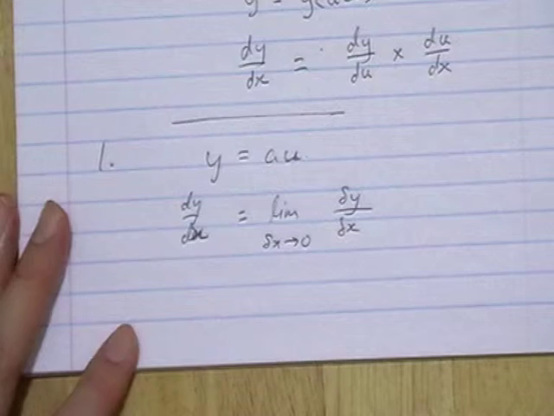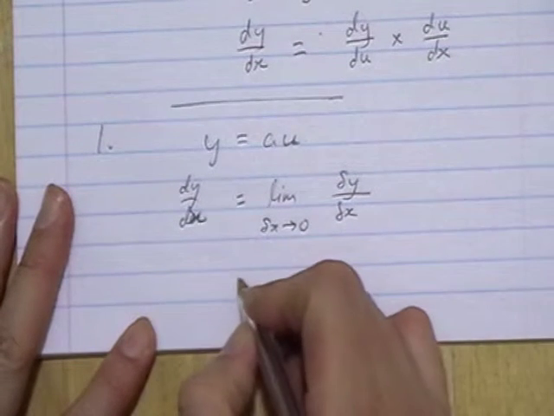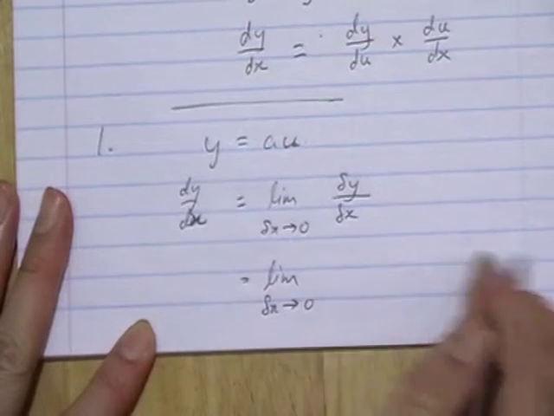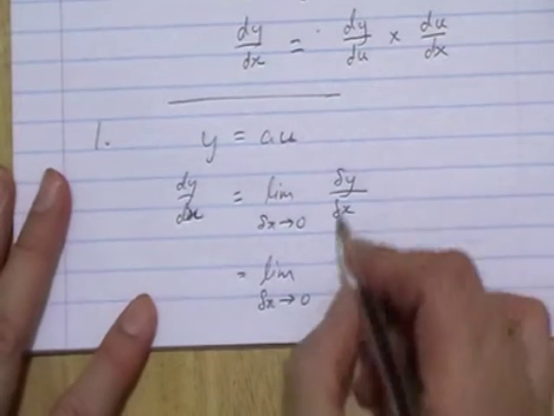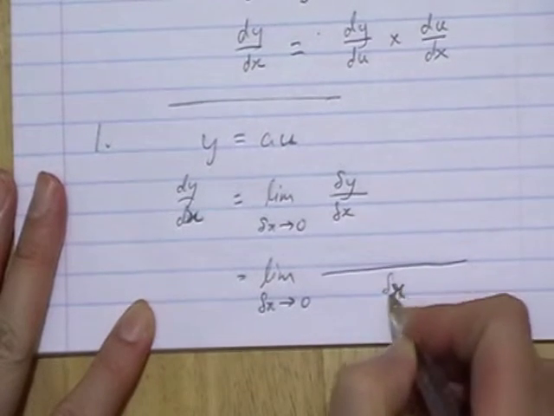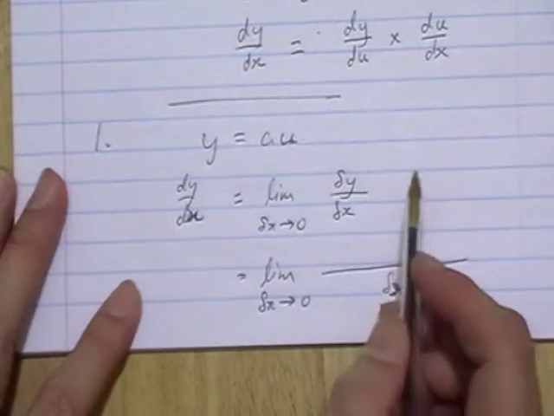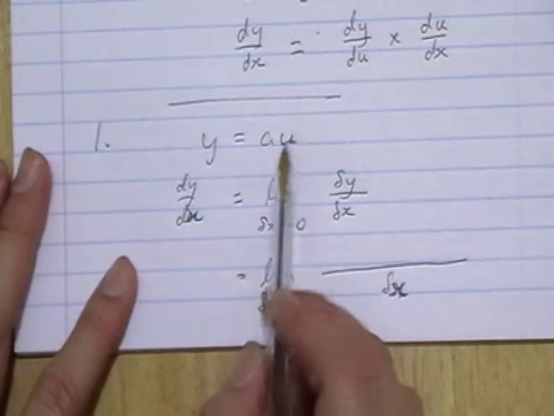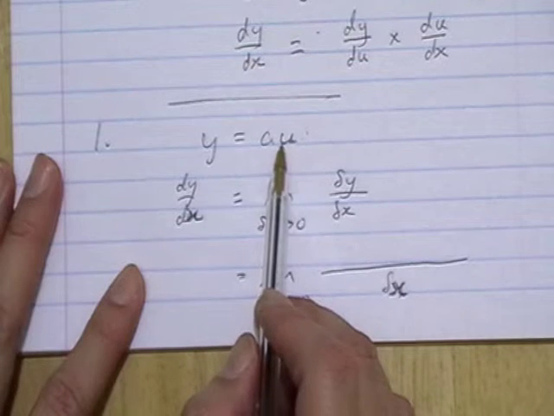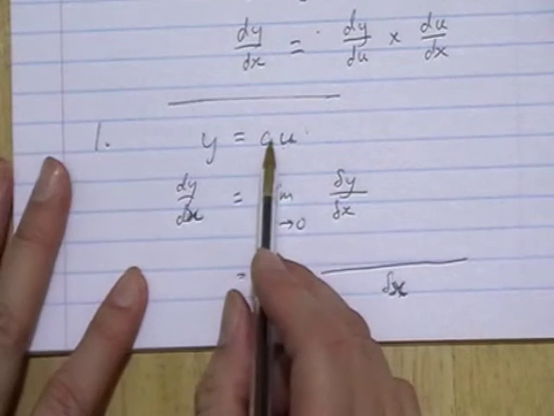That's the definition of dy dx. Delta y is the increase in this function when x increases by delta x.